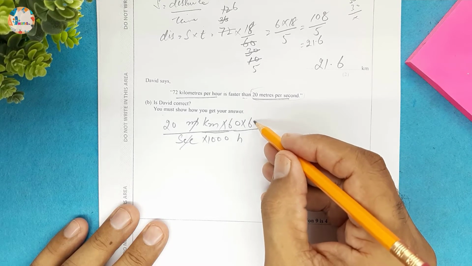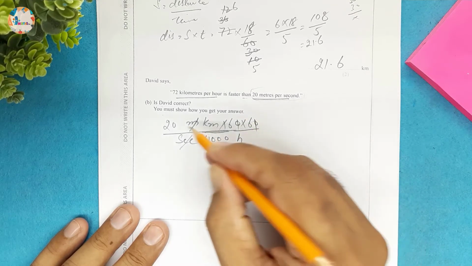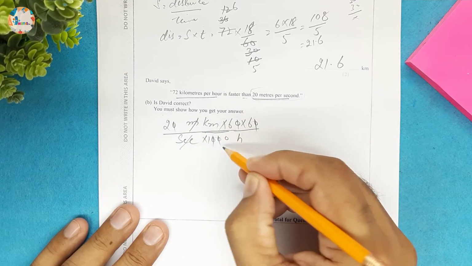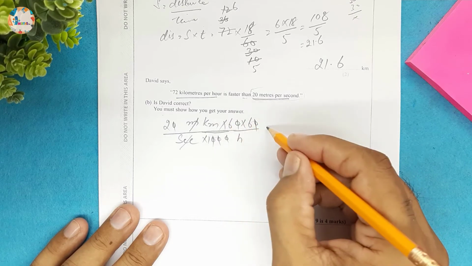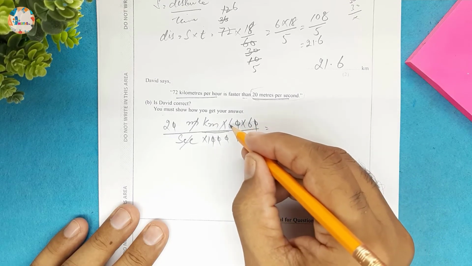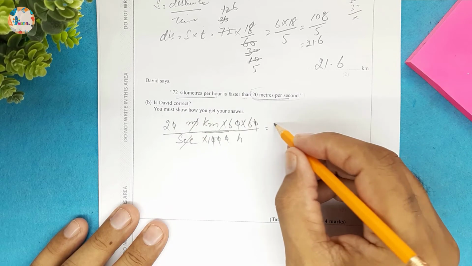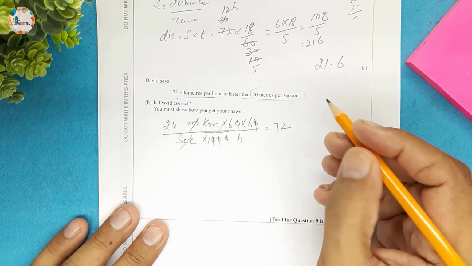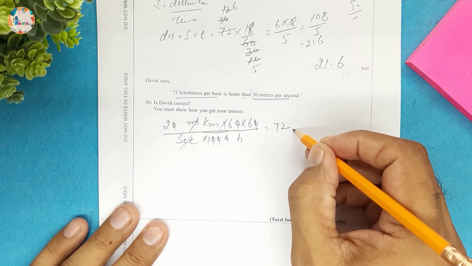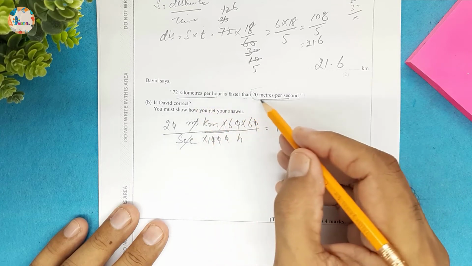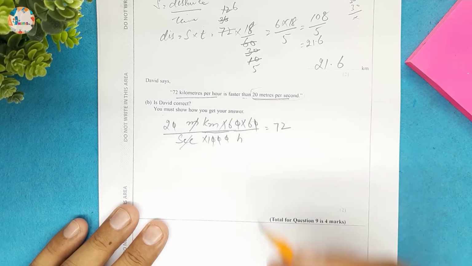Now we have to simplify. 1 2 3 zeros, we can cancel 1 2 3 zeros. This is 36. 36 into 2 will be 72. So this is also 72. So is per hour faster? No, it's not faster. It is the same.